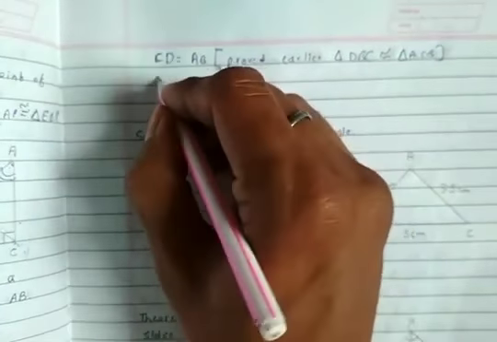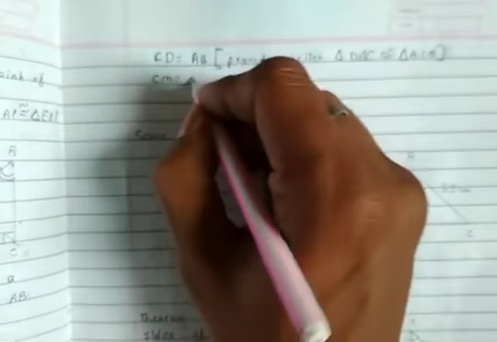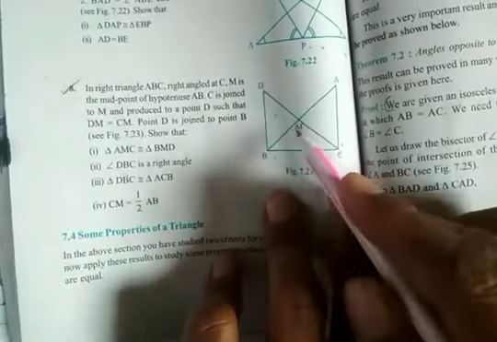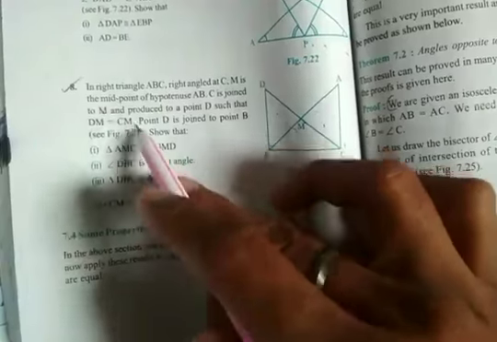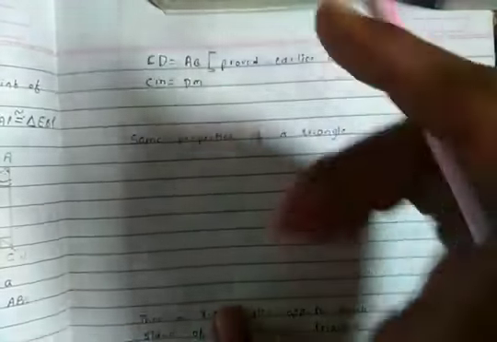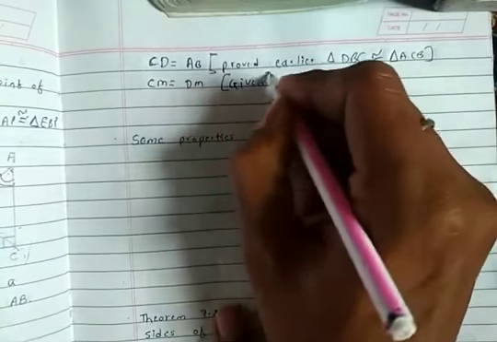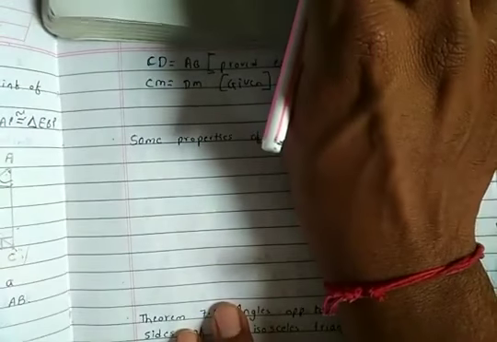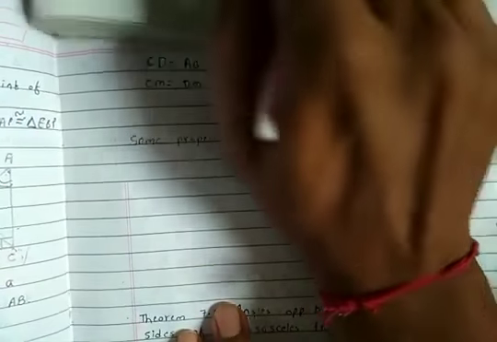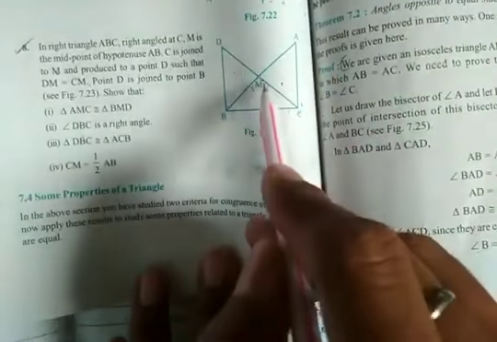Now we know that CM equal to DM, right? This is given, and these both are equal to half of CD, right?